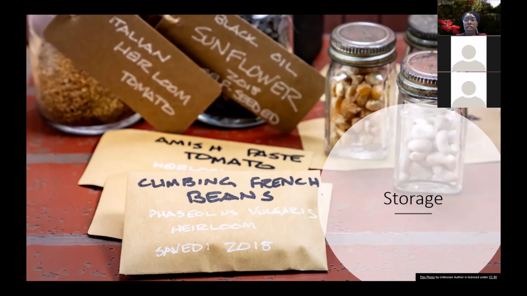Also, if this isn't the first time that you saved these seeds from your garden, it's nice to put which generation they are. So the first time you save the seeds and you grow them out, that would be the first generation. Just to kind of keep track of how well they're doing in your gardens. Let's see, what else about storage? For long-term, glass jars are really great.